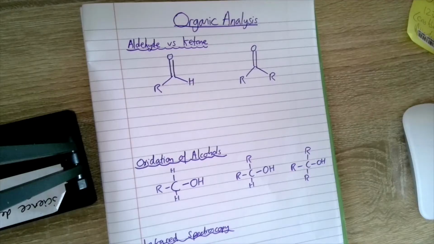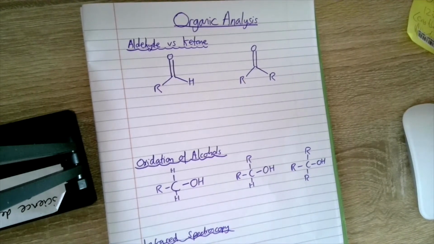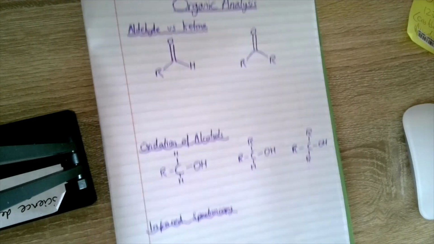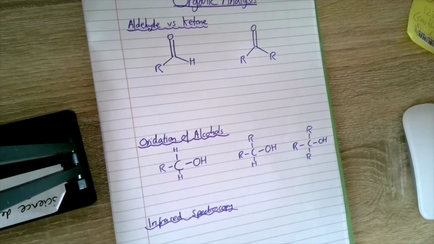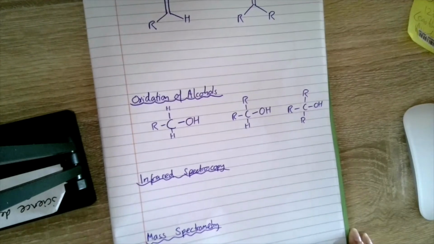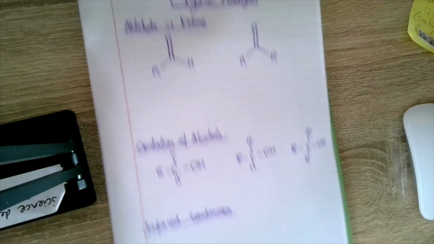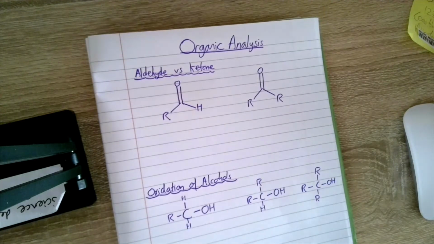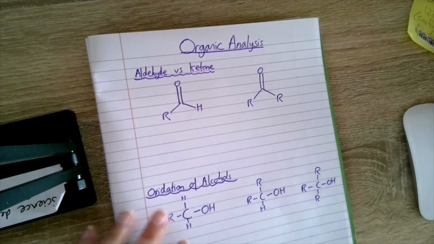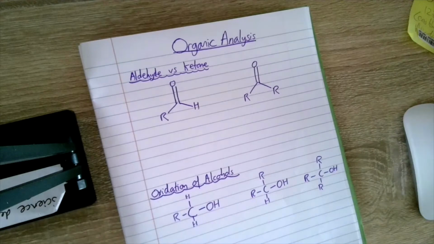So we're going to take a look at our organic analysis, looking at our two test tube reactions, thinking about distinguishing between aldehydes and ketones, but also how we can use our oxidation of alcohols to distinguish between those. Other organic analysis techniques are our infrared spectroscopy and our mass spectrometry, which we'll have a look at in a moment. But to start with, if we think about our aldehydes and ketones, there are two different test tube reactions that you could use for this.